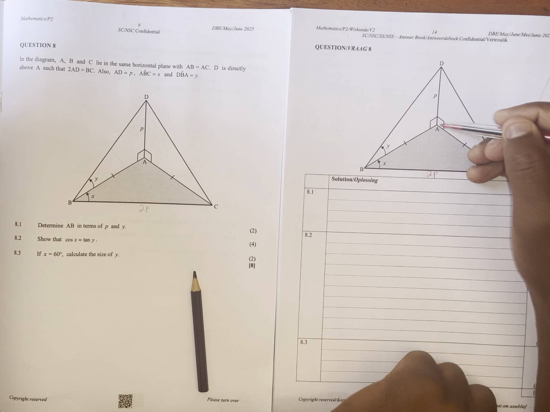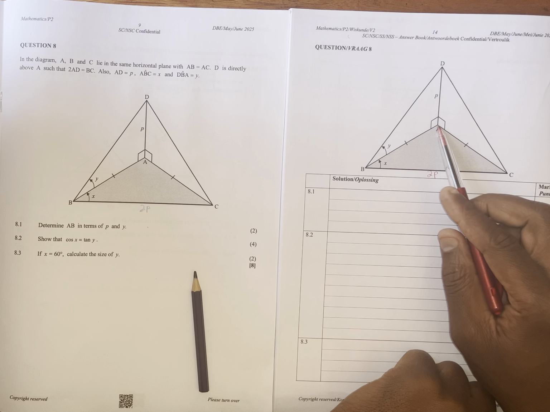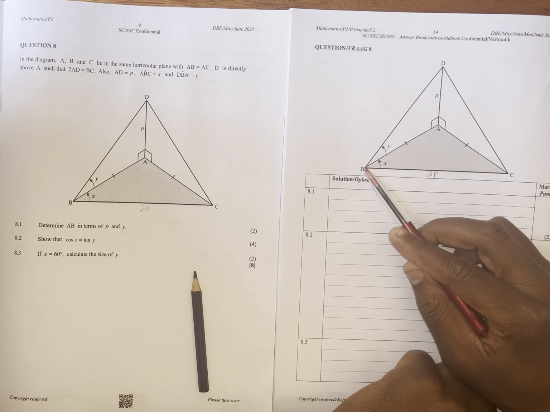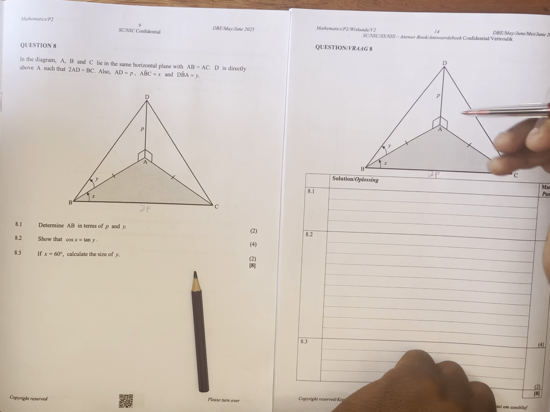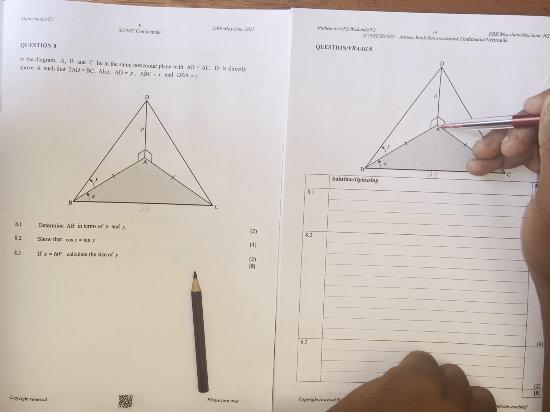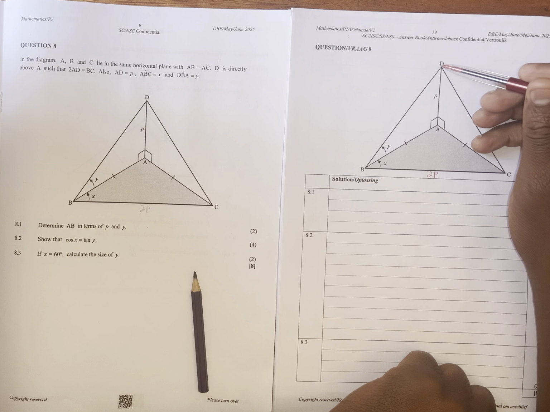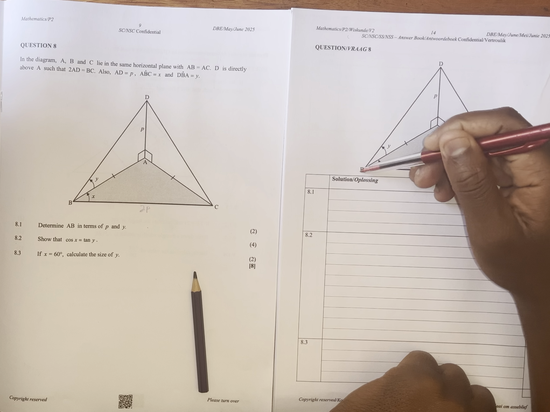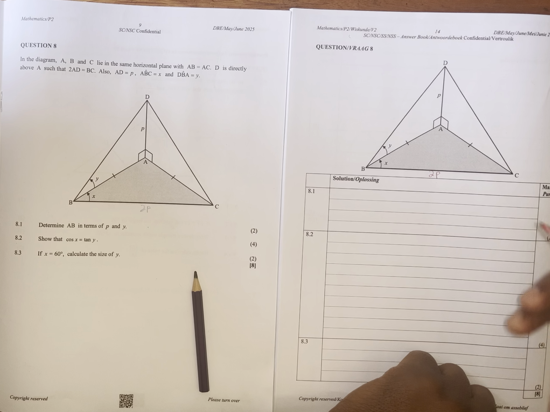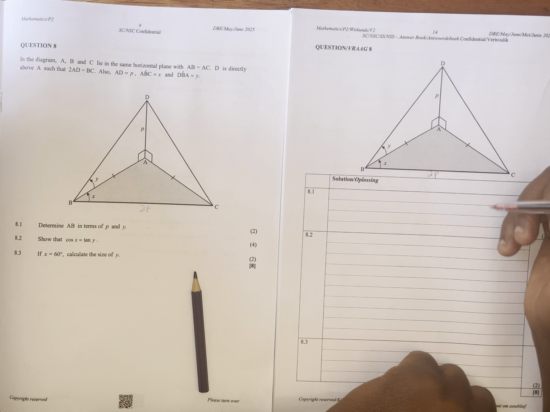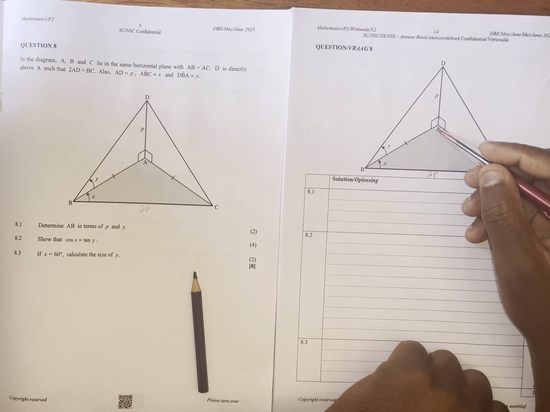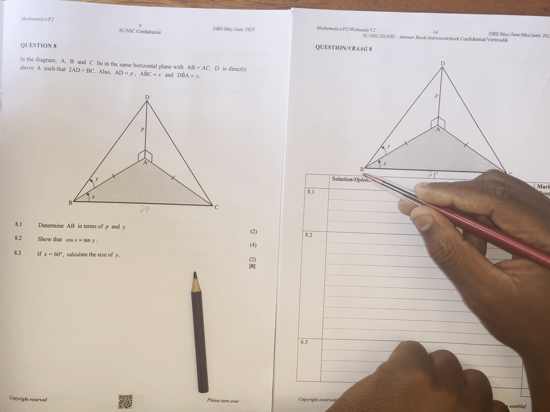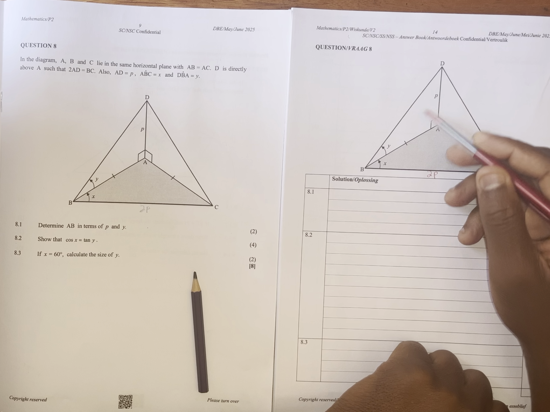To determine AB, the length of AB, it's in triangle ABC, and also in triangle ABD.